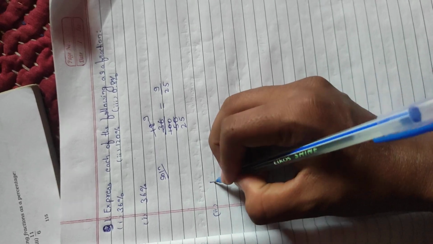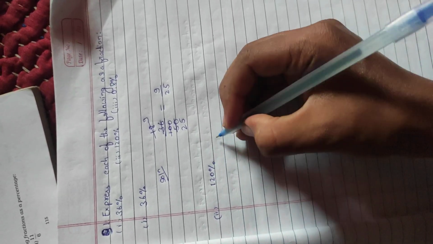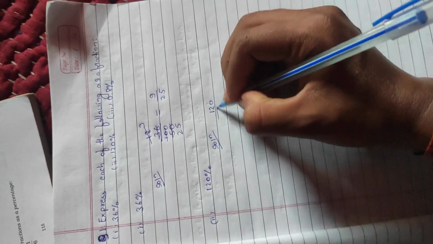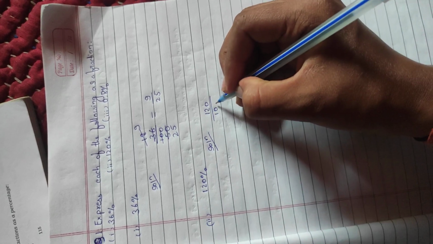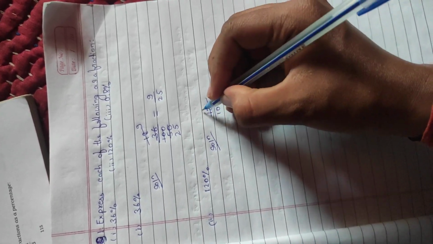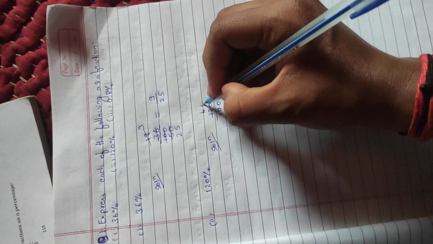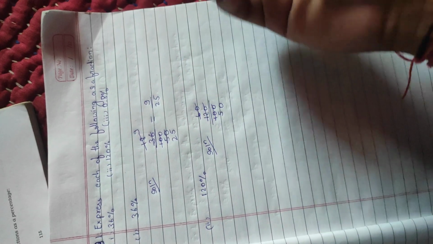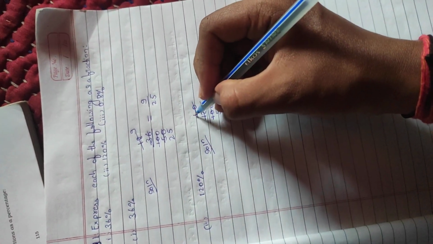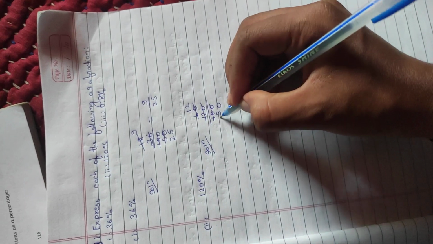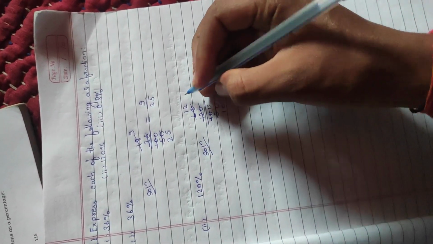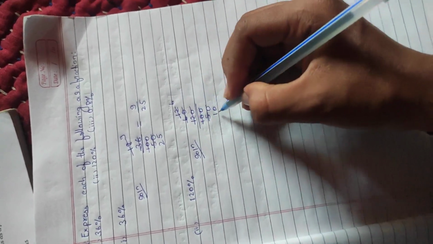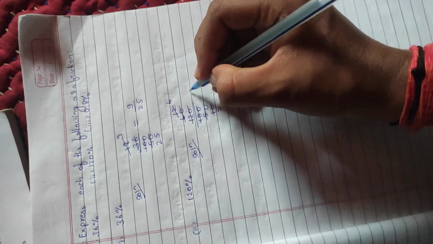Second one, 120%. Again we have to divide 120 by 100. 20 times 6 is 120, and 20 times 5 is 100. So the fraction is 6 by 5.